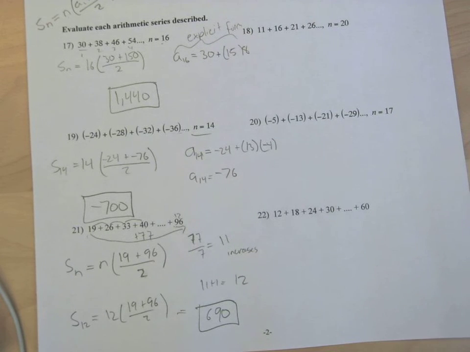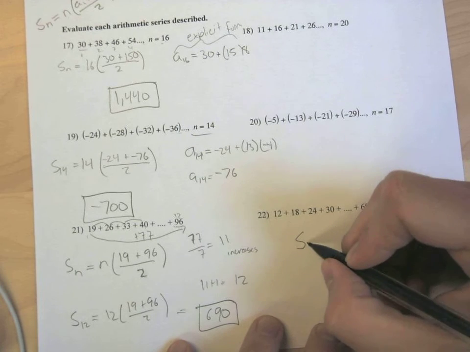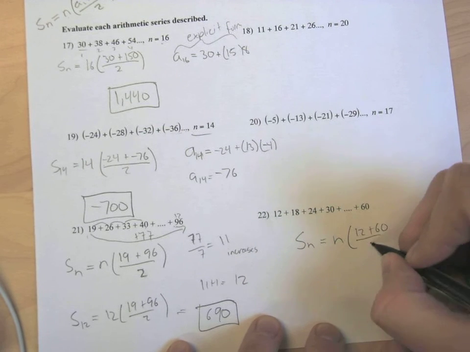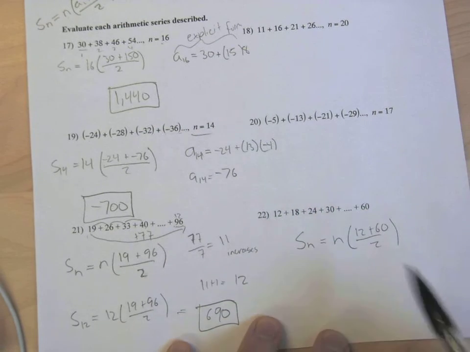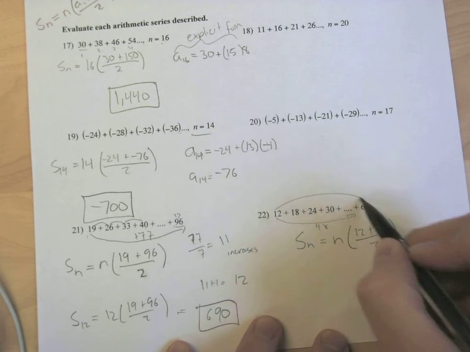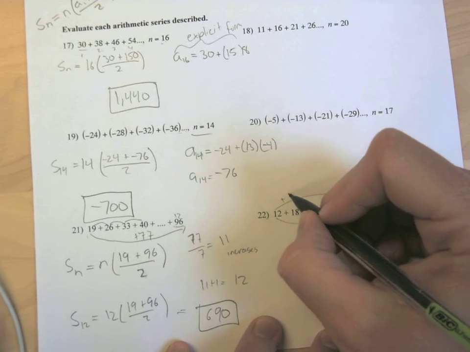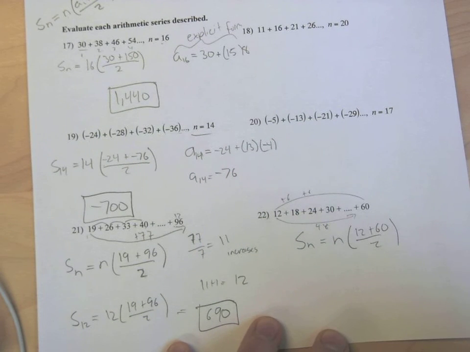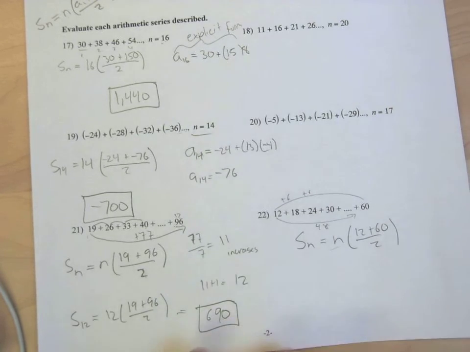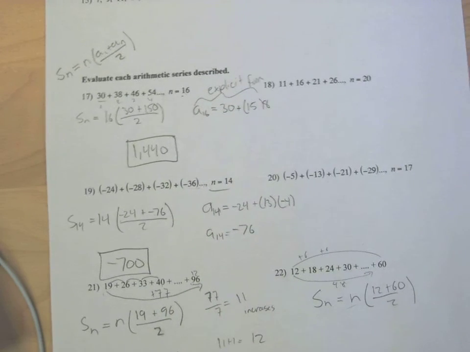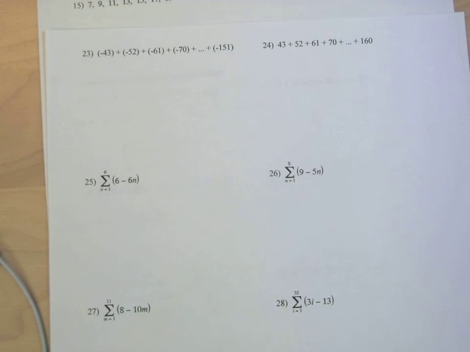Okay, so you got 3 more of those to do. Set up your formula, right? Sn equals n times 12 plus 60 over 2, and you just got to find n. So figure out, how much are you going up? We're going up by 48. What's the increment that you're going up by? Plus 6 plus 6 plus 6. So 48 divided by 6. You're going to add 1 to that number, and that's n. So you got to know how to do 13 and 14 before you can do 20, 21, and 22. And then 23 and 24 are really similar.